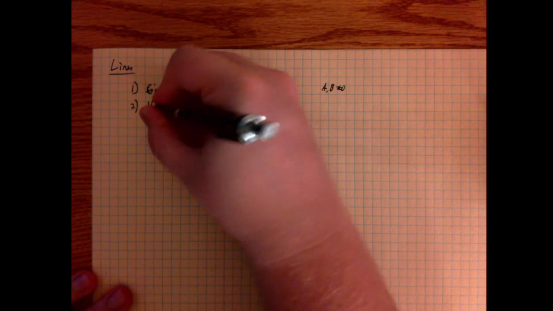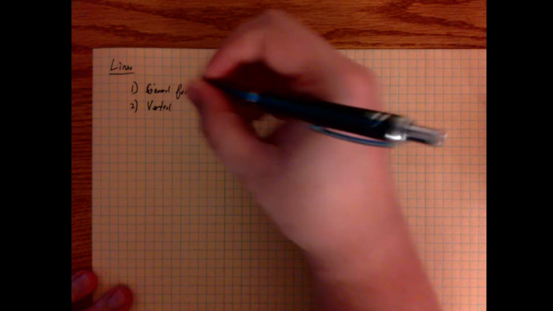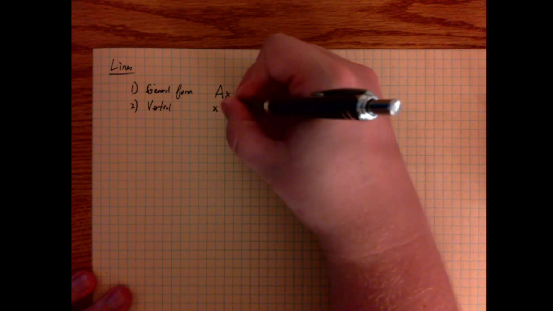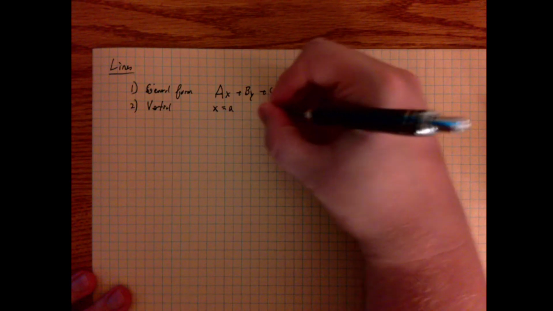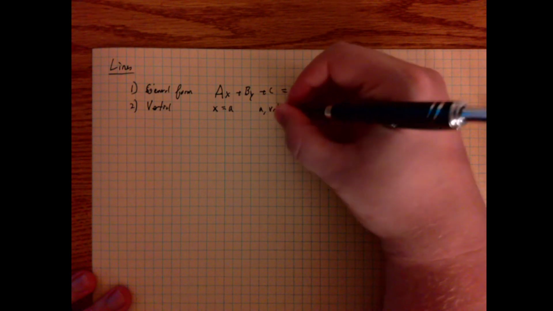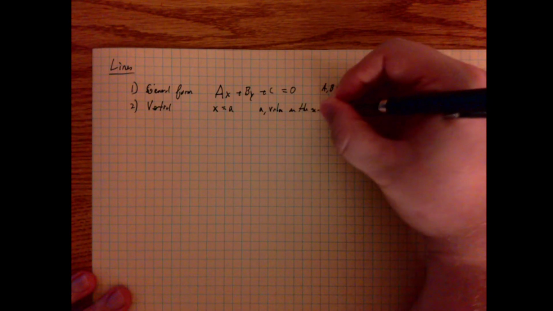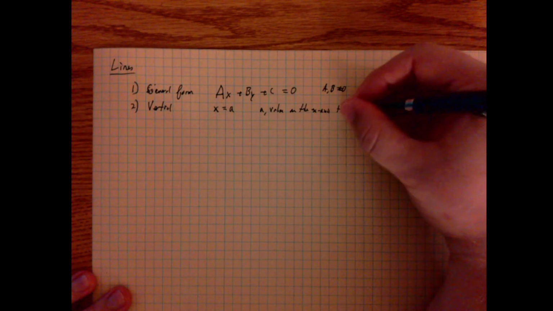Now, there are some exceptions to this. You have something called the vertical form of a line, where if a line specifically is vertical, it will always have the form x equals a, where in this case, a is the value on the x-axis the line goes through.